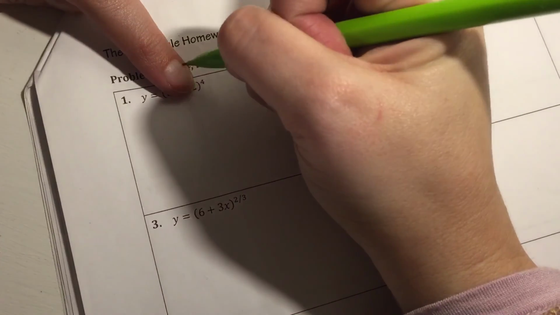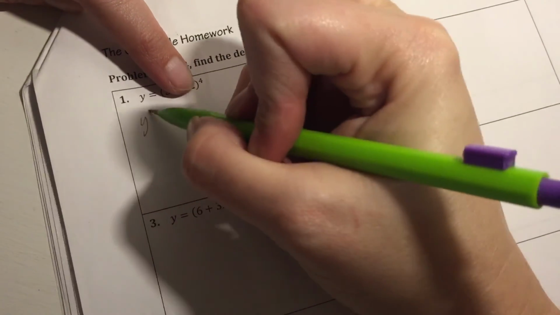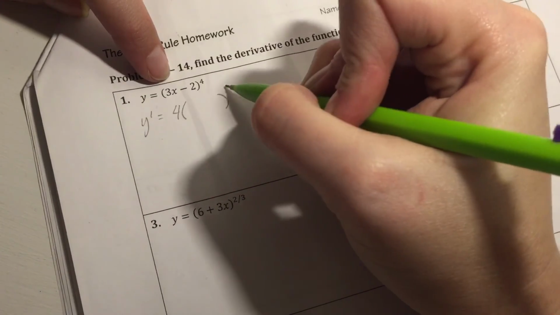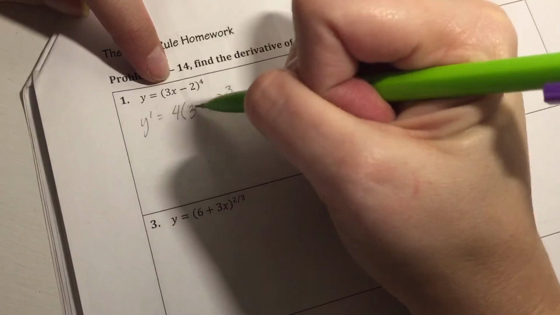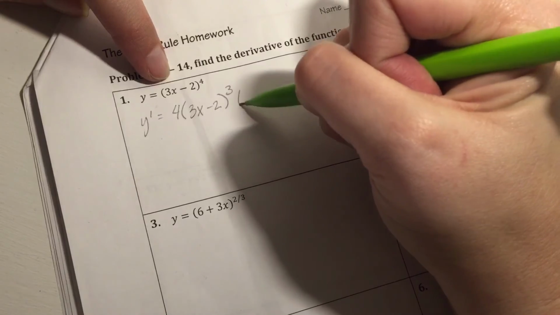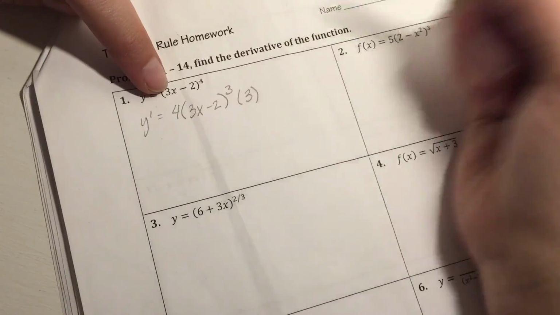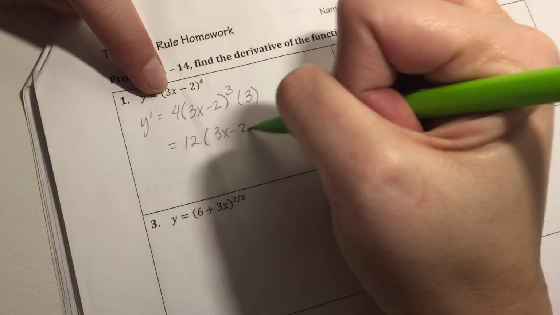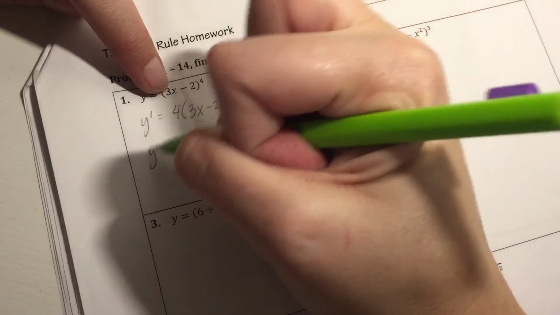All right, so this is the outside, so I'm going to cover up the outside, and I'm going to say bring this down. So that's going to be y prime is 4, keeping the inside the same, 3, right? And then I just recopy, times the derivative of the inside, which is 3. And so that's 12, 3x minus 2 cubed.